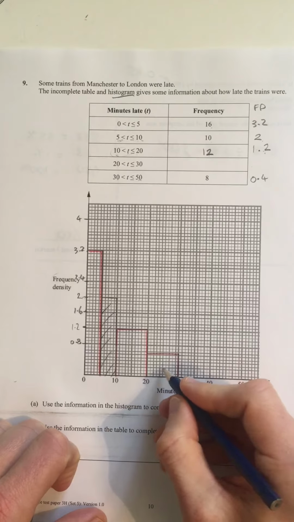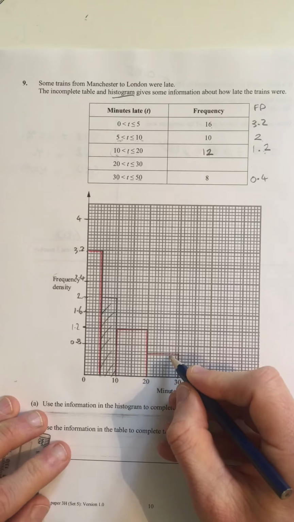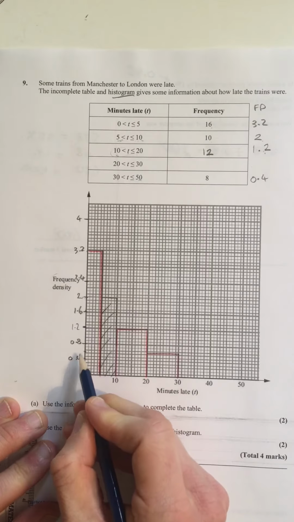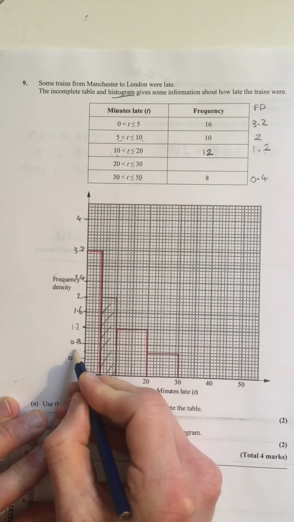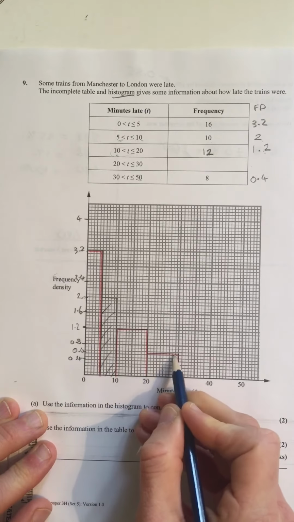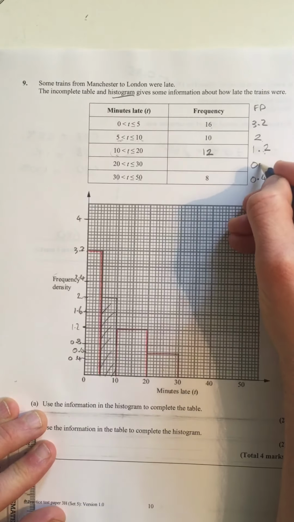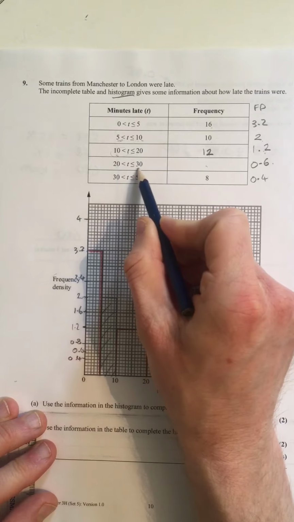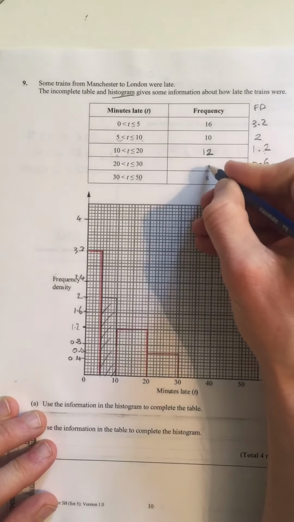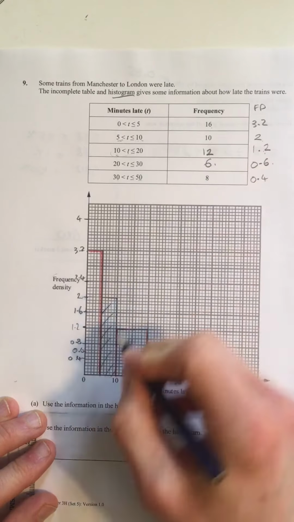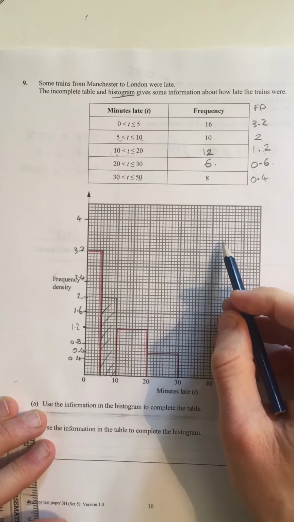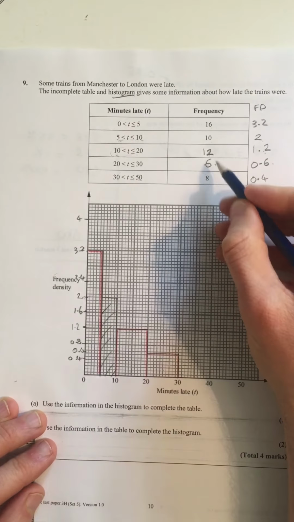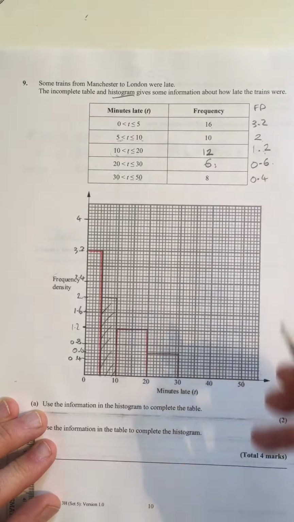The next bar along here, the frequency density here, well, that's 0.4. This here is in the middle of 0.4 and 0.8. So the frequency density here is 0.6. So I can fill that in. And now again I'm thinking something divided by 10 is 0.6, which is 6. 6 divided by 10 is 0.6. Or 0.6 times 10 is 6.